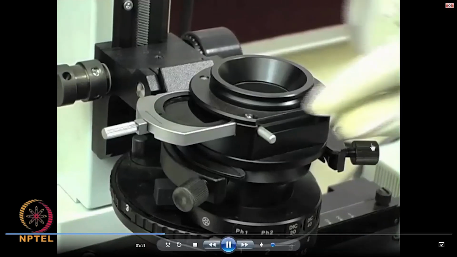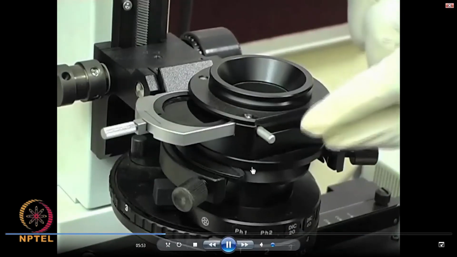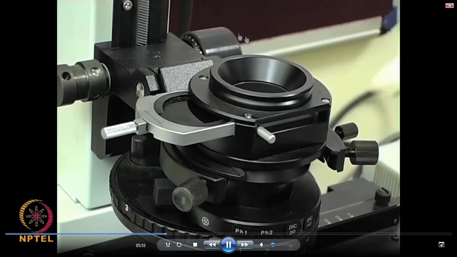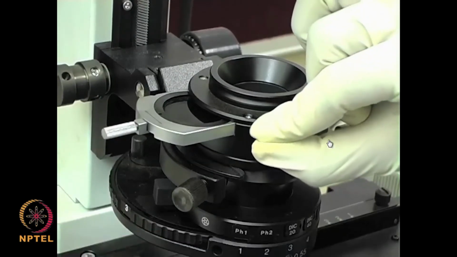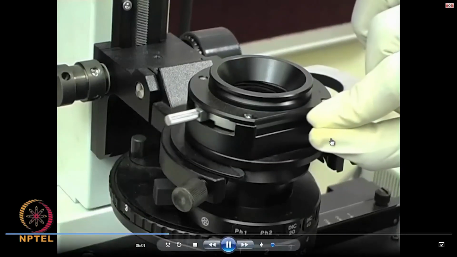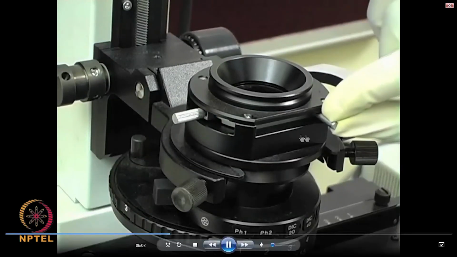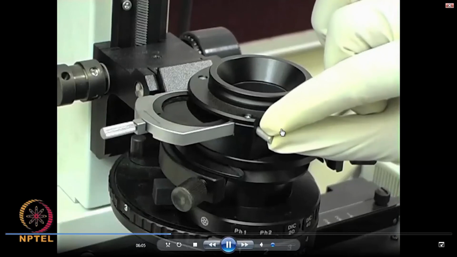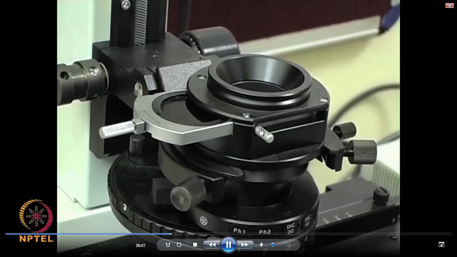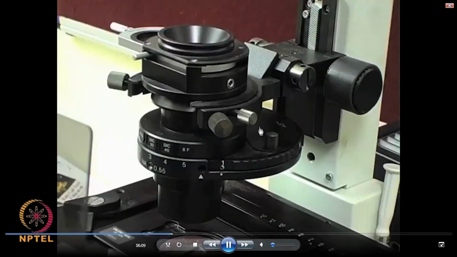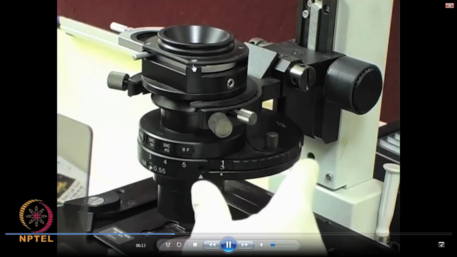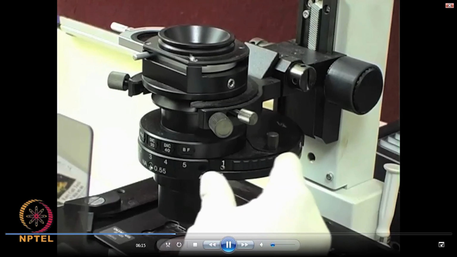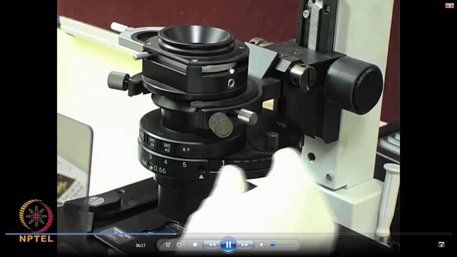I will describe these microscope parts so that you become familiar with the important things you need to understand. What is shown here is a polarizer, and when you do not use the polarizing mode, it is a slot for bright field mode.